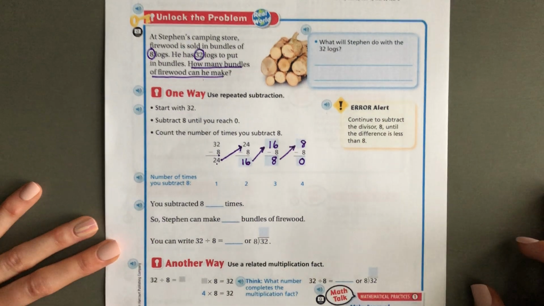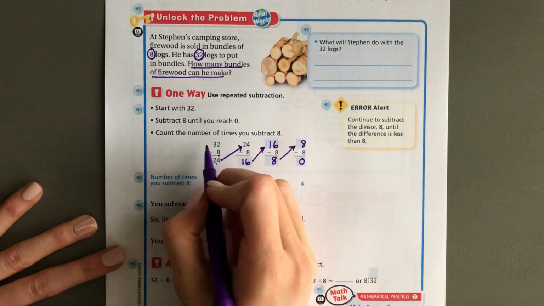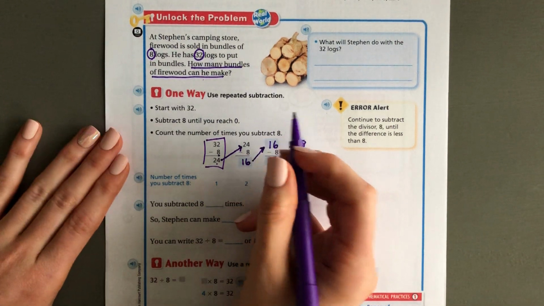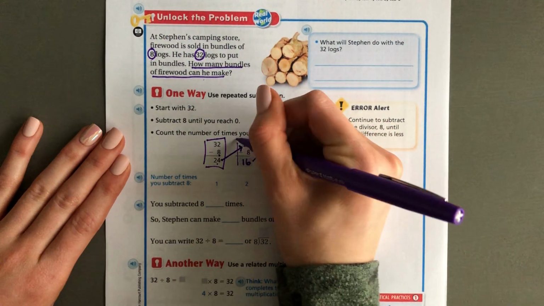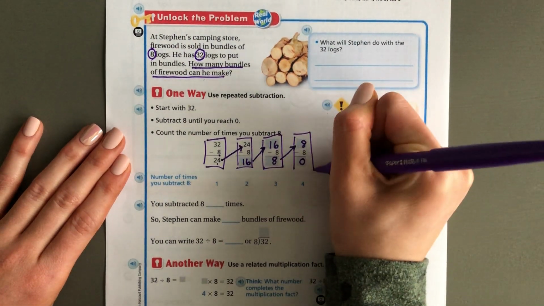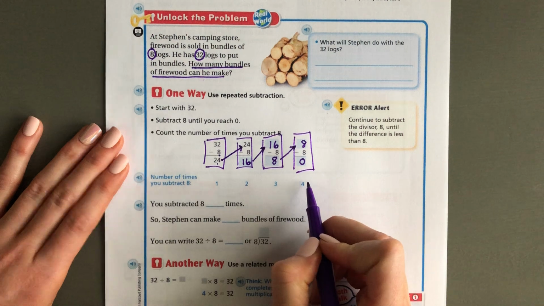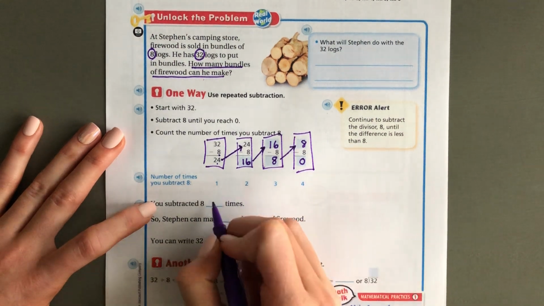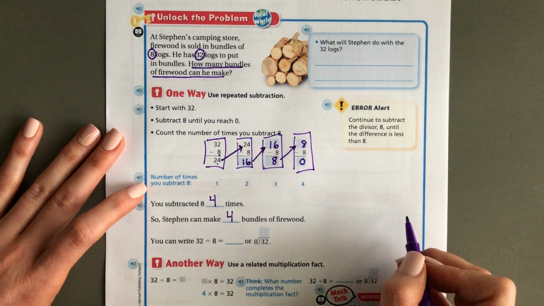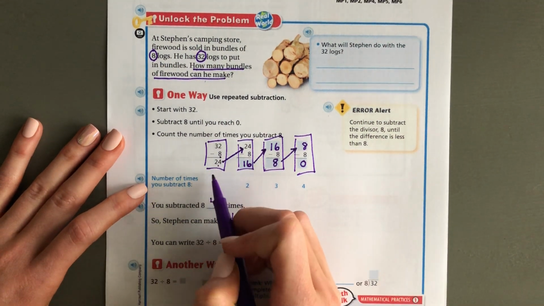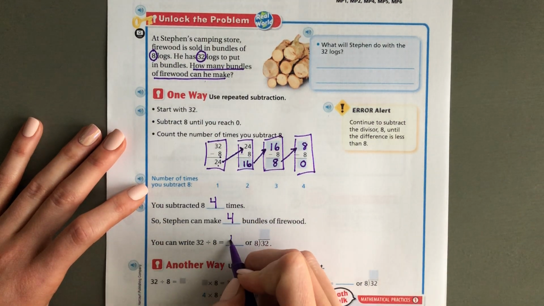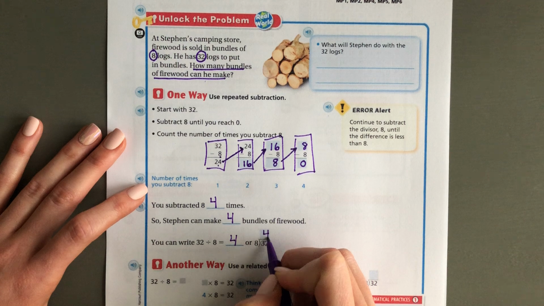Okay? So we get our answer by looking at the number of times that we subtracted 8. So let's just box each time. There's 1 time. Here's 2 times. 3 times. 4 times. So we subtracted 4 times. So Stephen can make 4 bundles of firewood. That's like saying each time we're subtracting 1 bundle of logs. So we could also use this strategy for 7s as well.